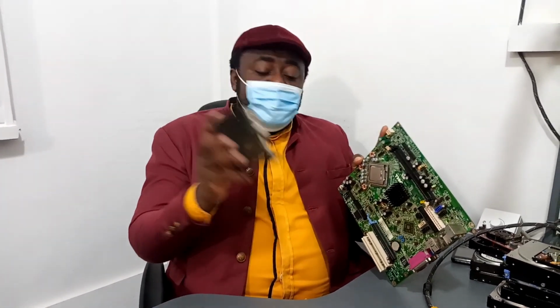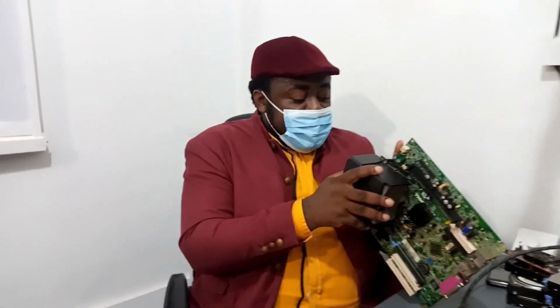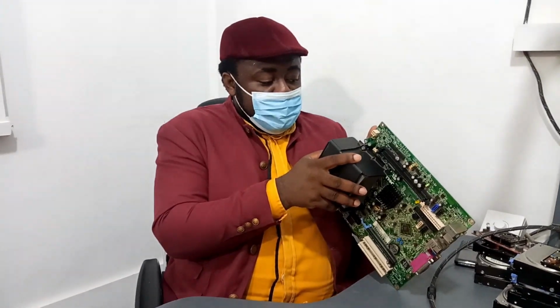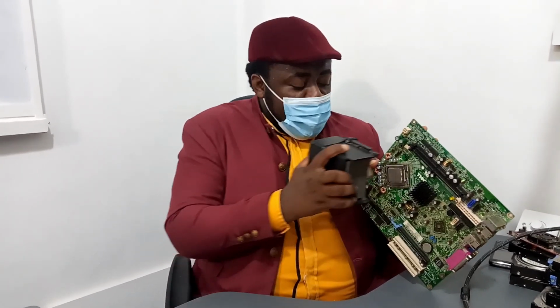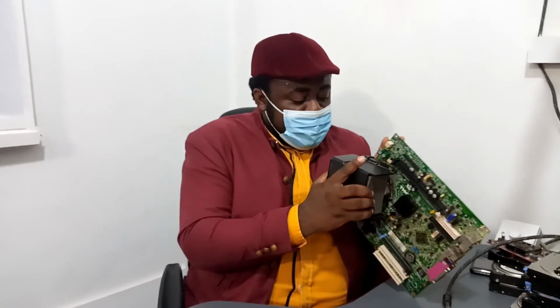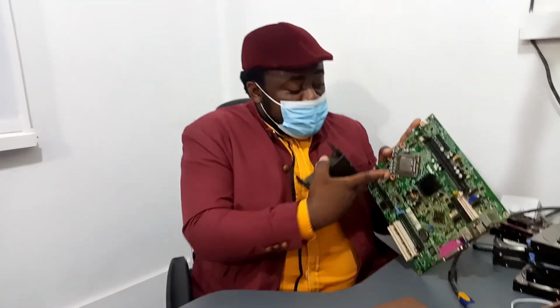Now, when the heatsink is placed directly on the CPU, it needs a certain paste. It needs a certain paste for the heat absorption to be very effective. It needs a certain what? Paste for the absorption and the contact between this and that to be very, very effective. So usually we apply a certain paste here.